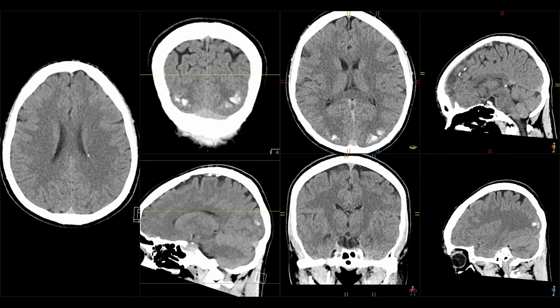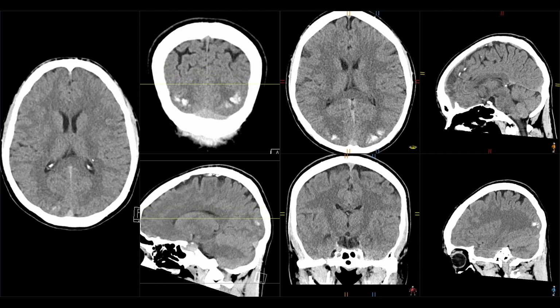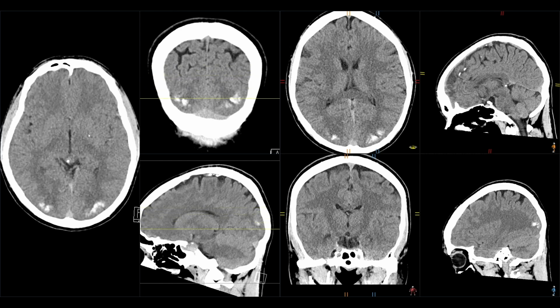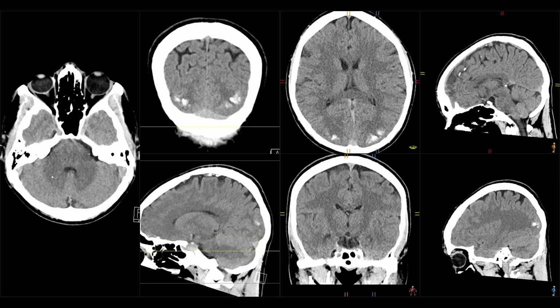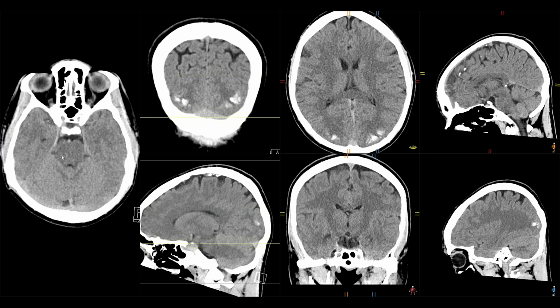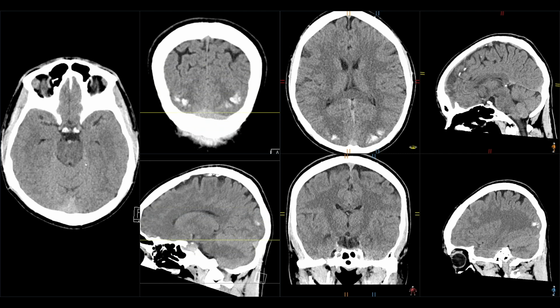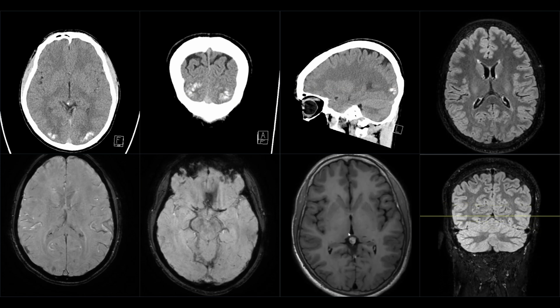But the location here is completely wrong. Fahr's characteristically targets deep gray matter. Yet in this patient, the basal ganglia, thalami, and dentate nuclei are completely pristine. So to investigate further, we perform MRI without and with contrast enhancement.